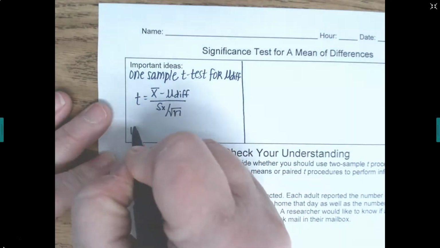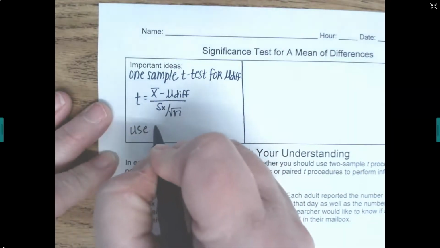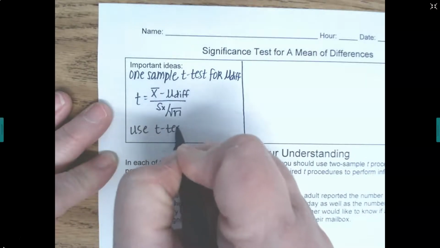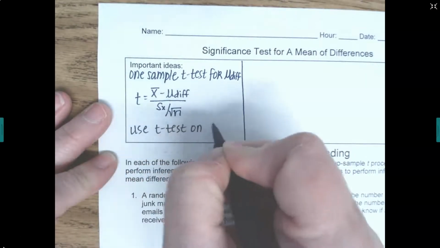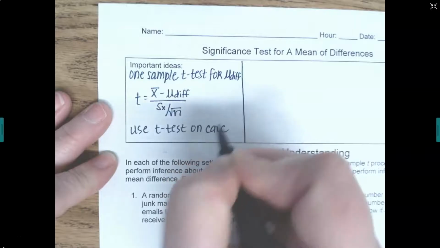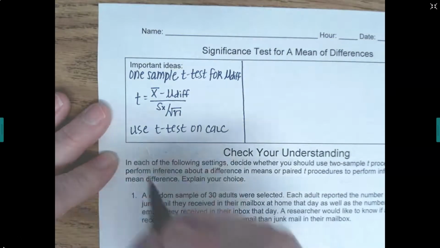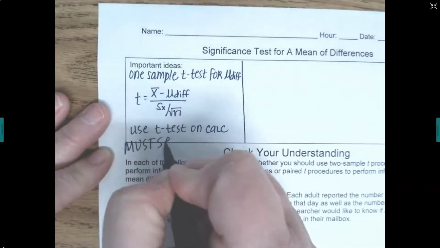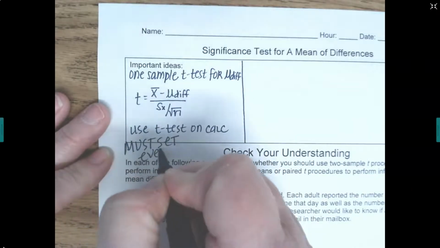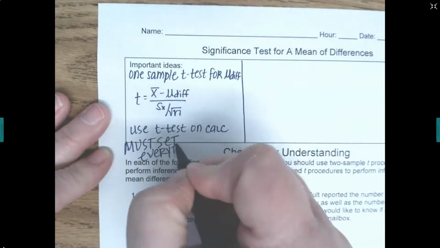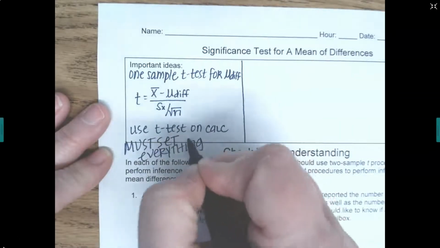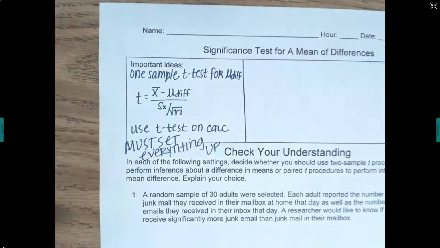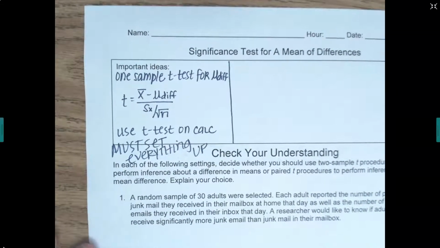And I want you to use the t-test on the calculator if you're not going to use table B. But if you're going to do that, you must set everything up. Everything still must be plugged in. You must show all your work. The reader has to know that you know what you're doing.